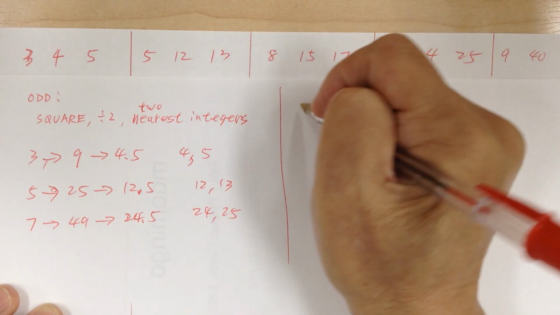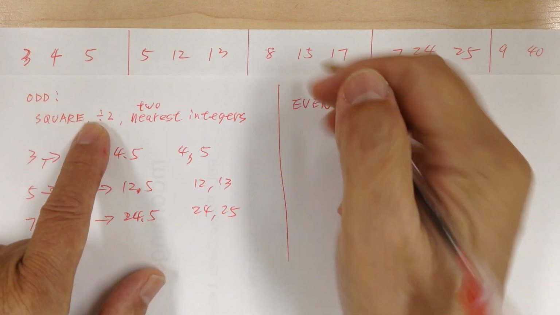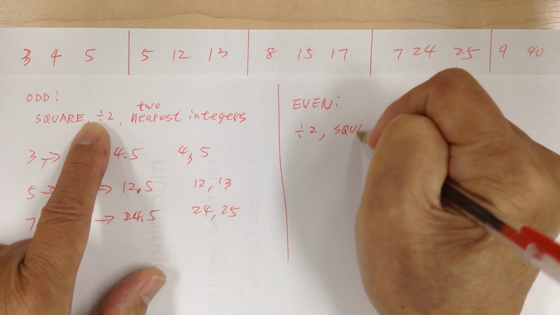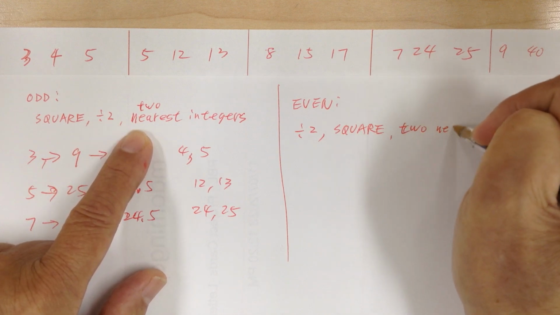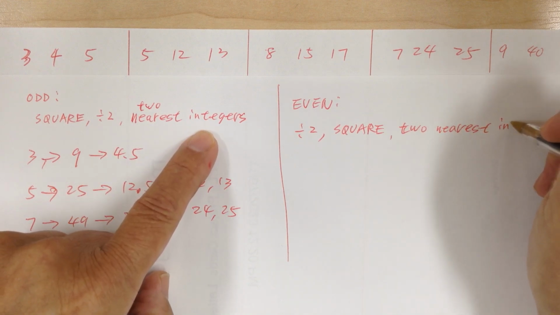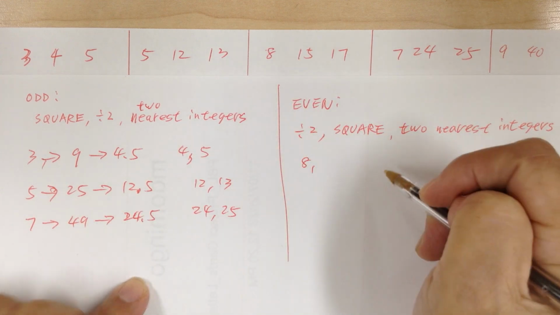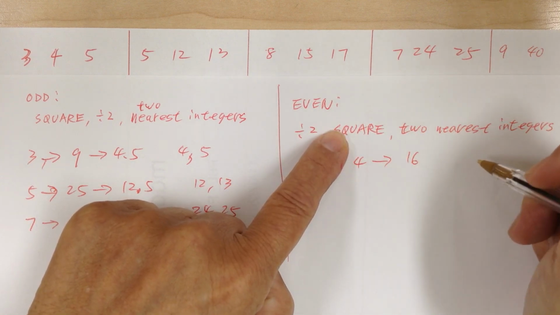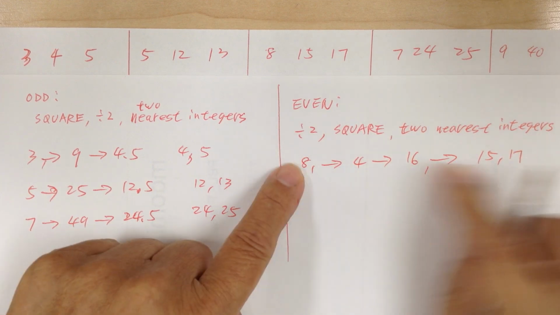Now what happens if it's even? If it's even, then you have to do the opposite. So if it's even, you divide by 2, and then you square, and you get the two nearest integers, or closest. So for example, if you have 8, you divide by 2, you get 4. You square, you get 16. And you get the two nearest ones, you get 15 and 17. So you got 8, 15, 17.